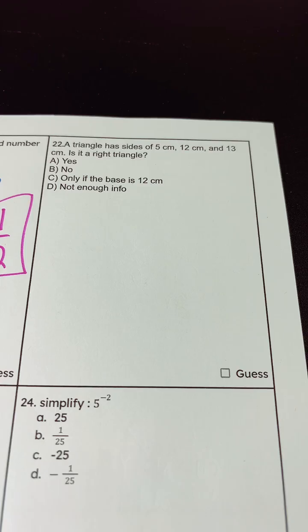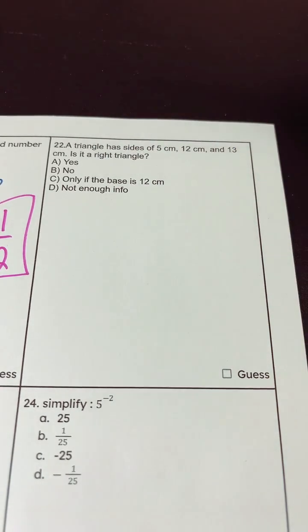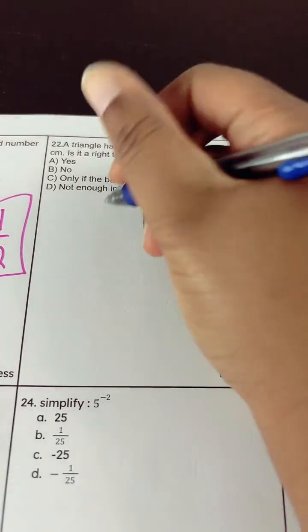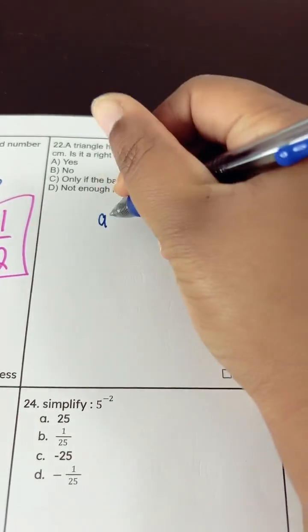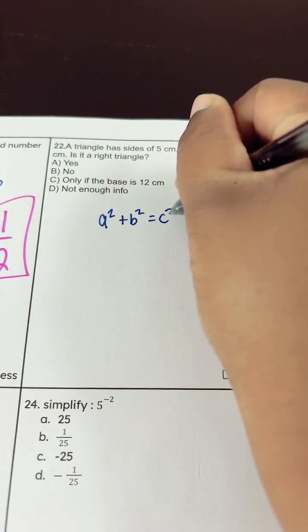Yes. I see yeses. I know. This is the thing. Now, a Pythagorean triple can only be with a right triangle. Is that what we're saying? And since they didn't say, is it a right triangle? That's what we have to determine. One way we can determine that is by doing this formula. A squared plus B squared equals C squared.